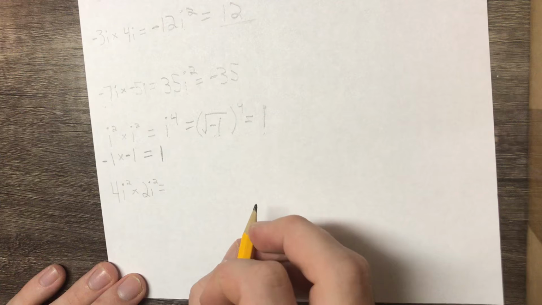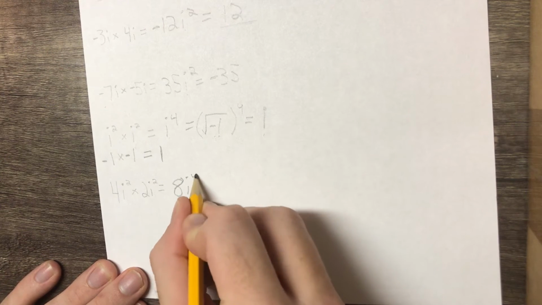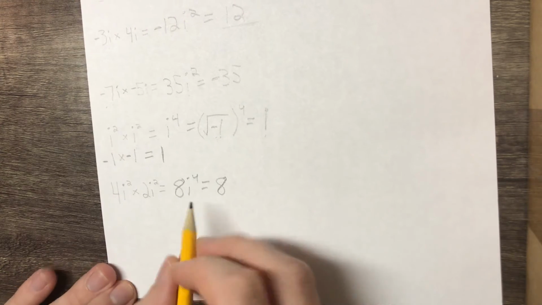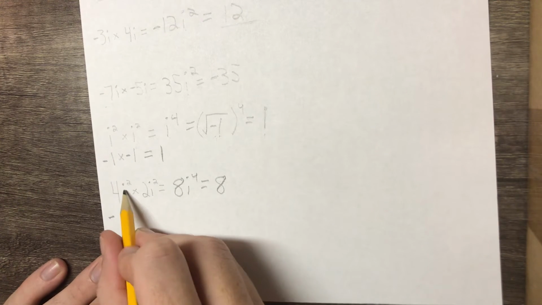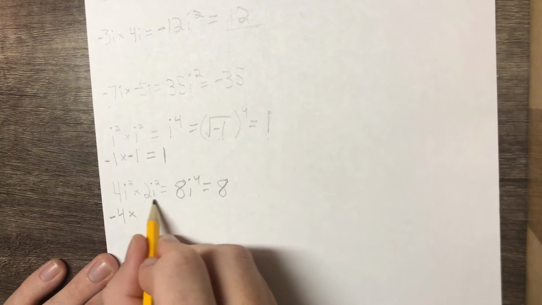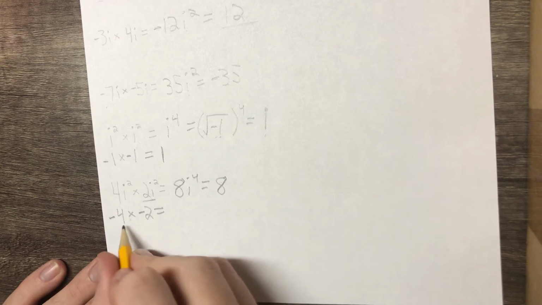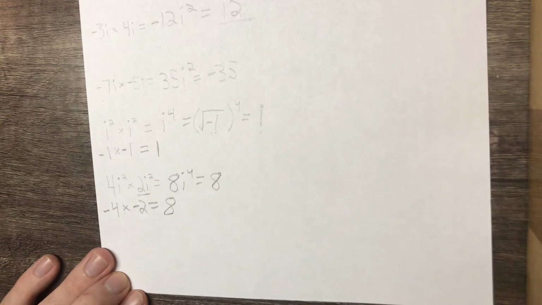So here we see it again. We could say that this is 8i to the 4th, which is then equal just to 8, because it's 8 times 1. I'll do it the other way for you guys too. Here this changes to negative 1, so you get negative 4 times, this changes to negative 2, so you get negative 2. Negative times negative is a positive. Negative 4 times negative 2 is 8. And you're all set. So that's some multiplication. Let's look at some dividing, and then we're going to look at radicals as well.